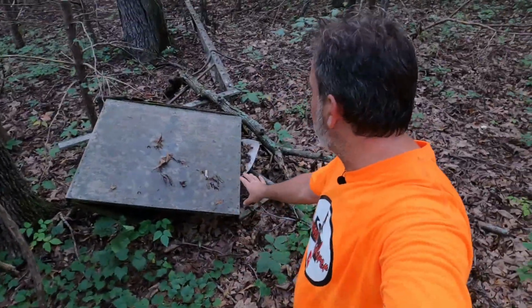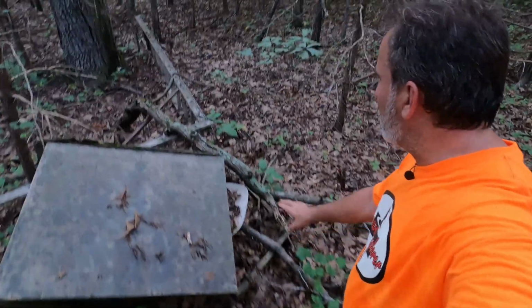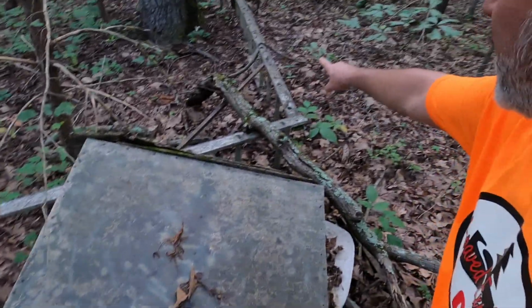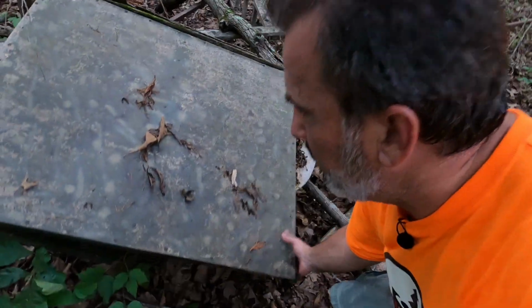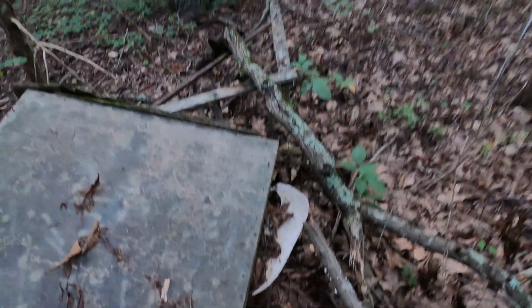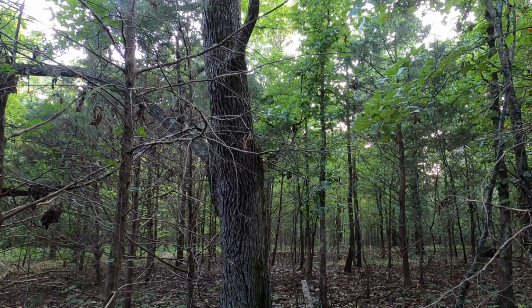Here we have an old dilapidated tree stand. You can see someone made one out of 2 ladders. They made it out of 2 ladders. And they had a box and they had a chair. Had a chair to sit in. This thing has fallen down out of this big tree long ago.